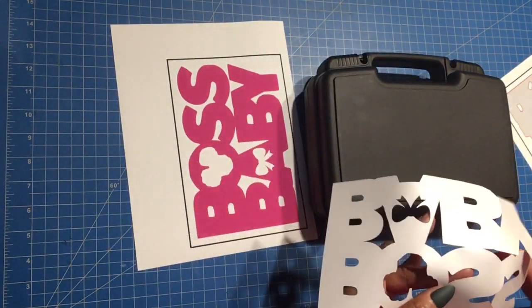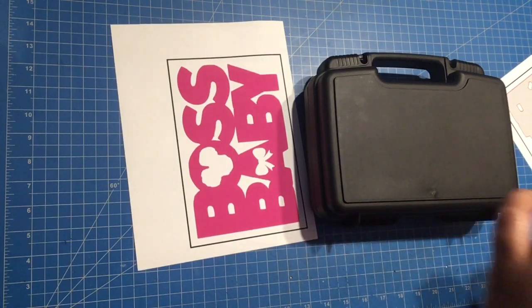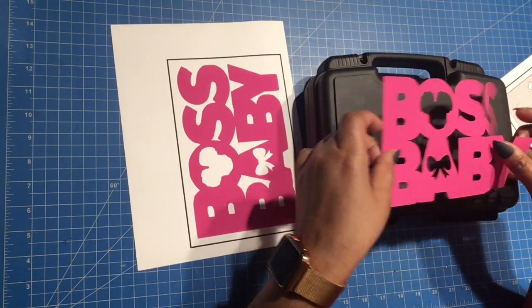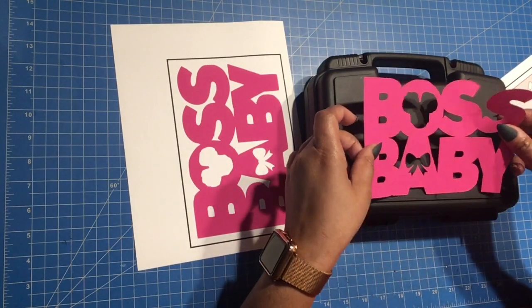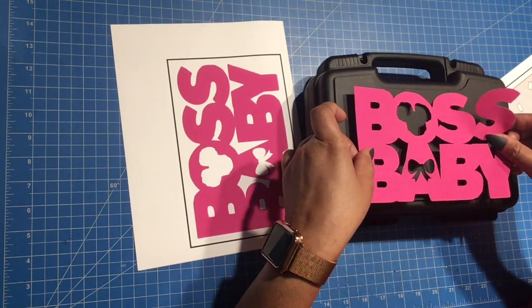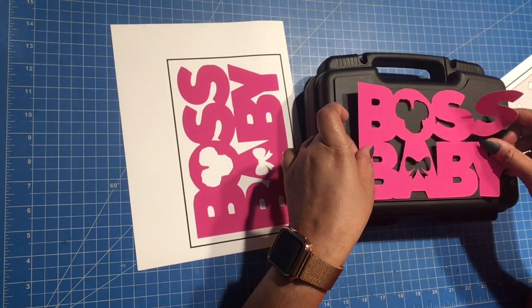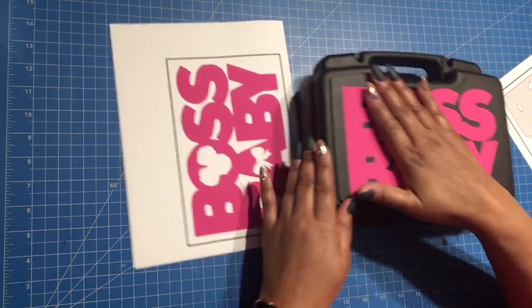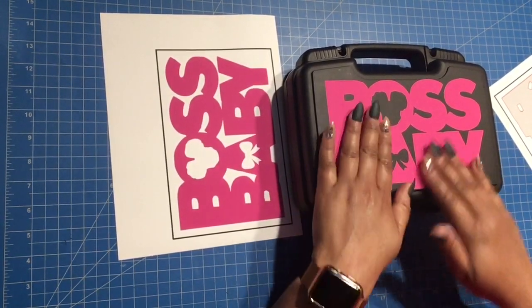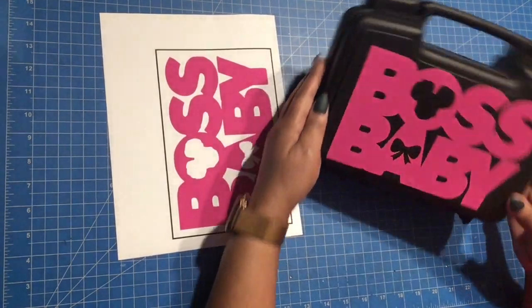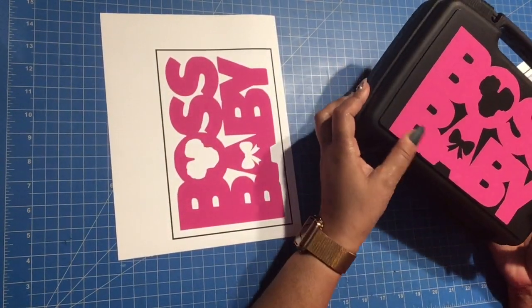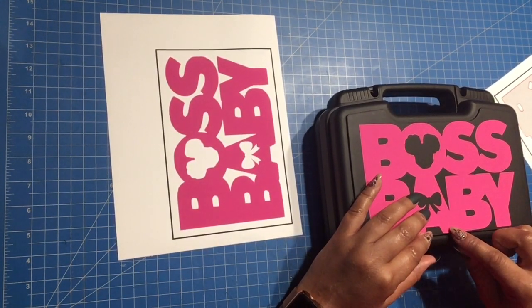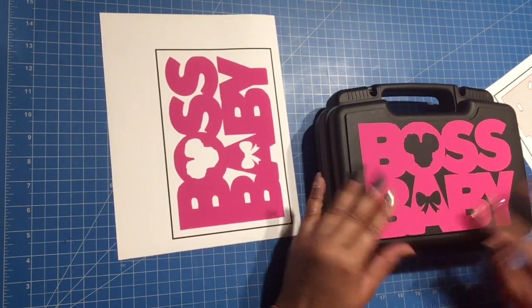Get your briefcase, and we just go ahead and place it. Center it. Let me hold it. And just place it and press down, and it sticks perfectly fine. I'll say that's your front part. If you have any bubbles, you can just go ahead and lift it up a little bit. This is just like a little something right here, but it's fine.